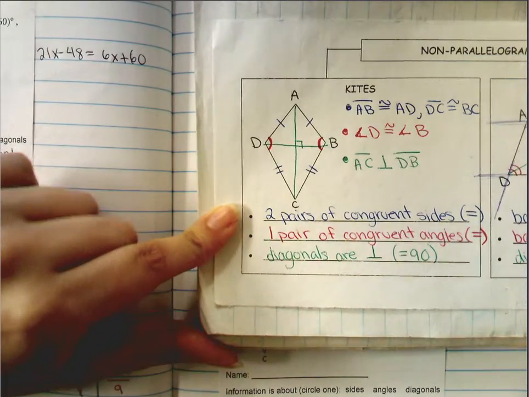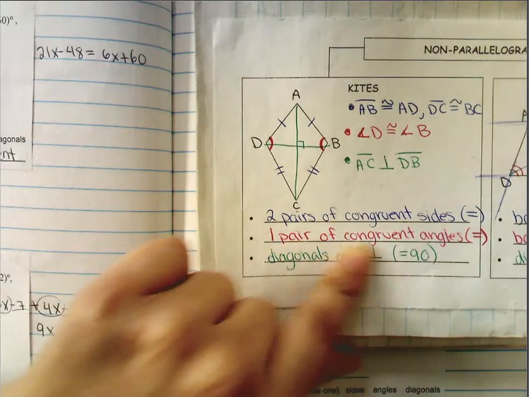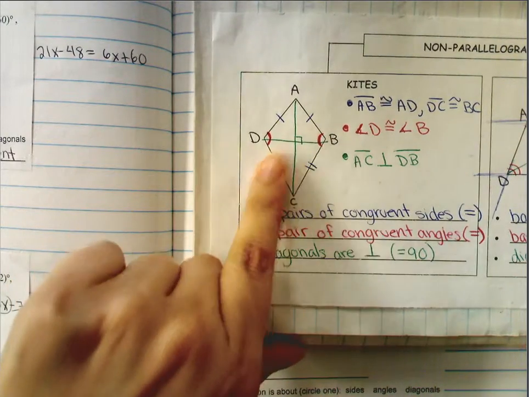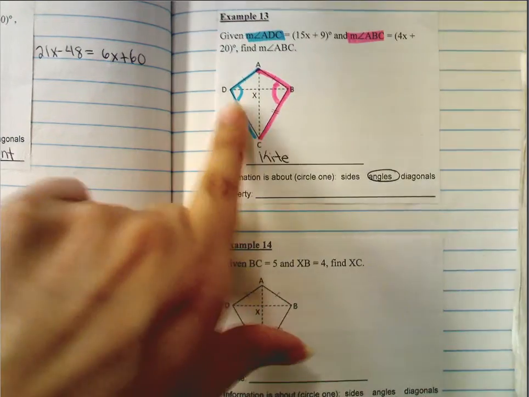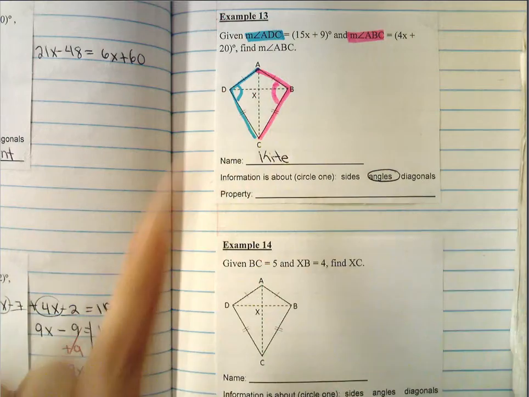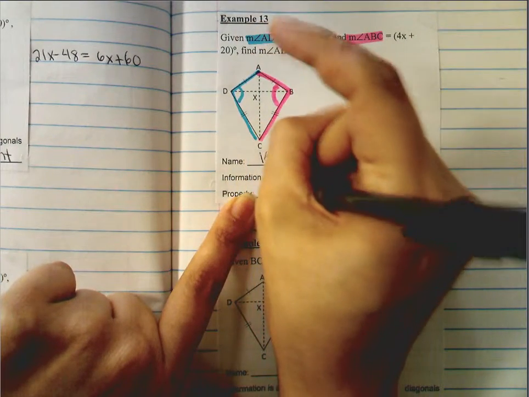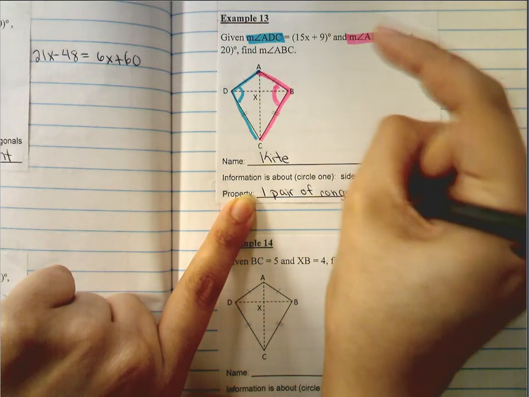So I'm going to look at my picture, my notes. This talks about angles right here. One pair of congruent angles, and I can see from the notes that those are the 2 angles on the sides, which are those 2. So those 2 are congruent. So one pair of congruent angles.